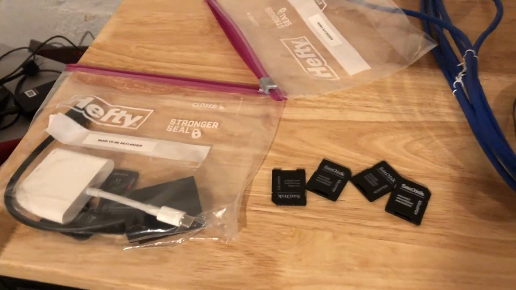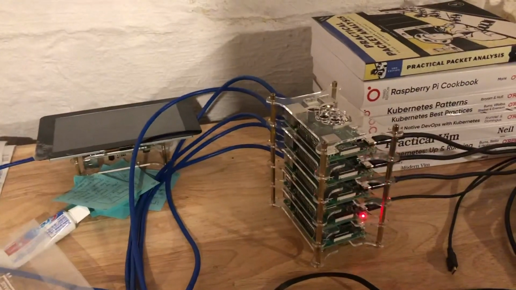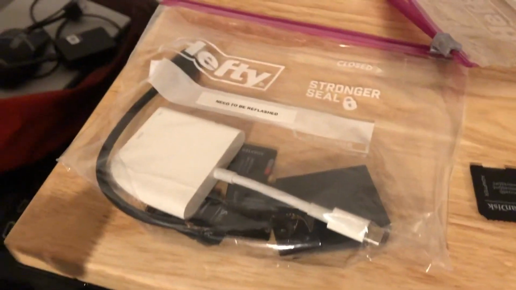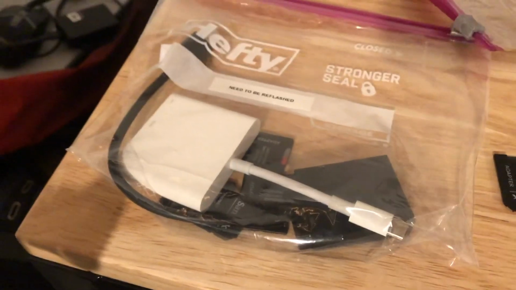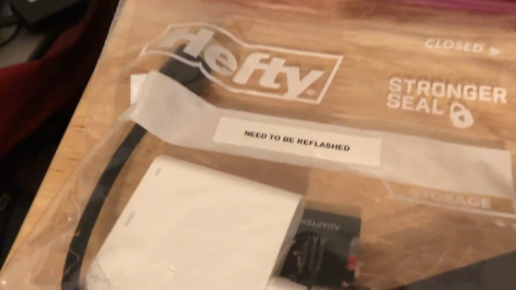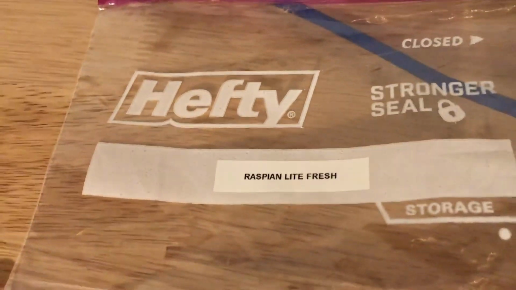Well, cheers. I ran out of SD cards, basically writing this Ansible script. So I need to go ahead and take all those SD cards and put them back in there. I have 10 SD cards total. And then I'm going to write Raspbian Lite to them and then add them to this bag, and basically restart the process.